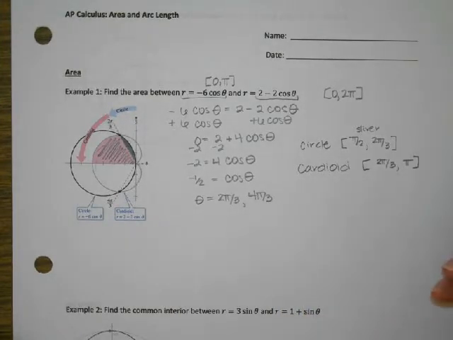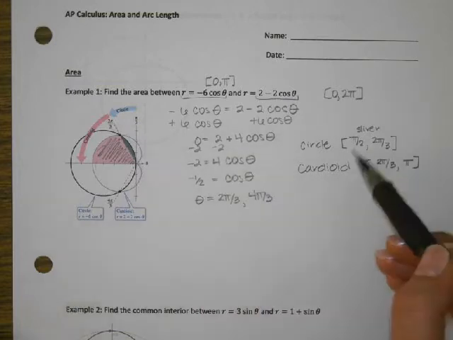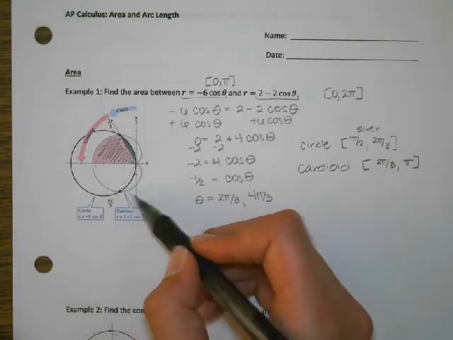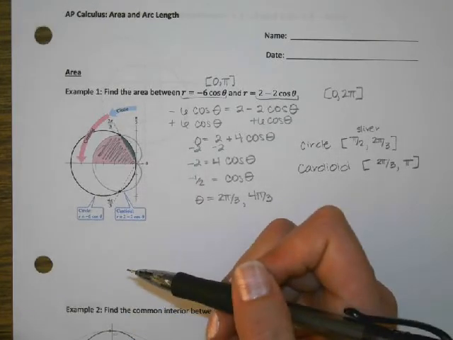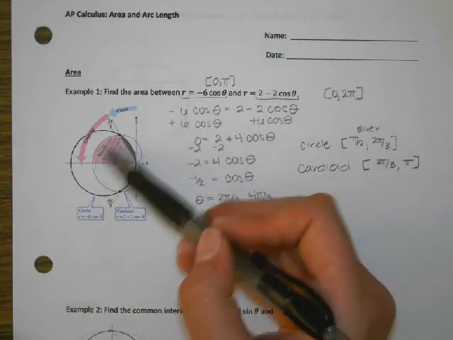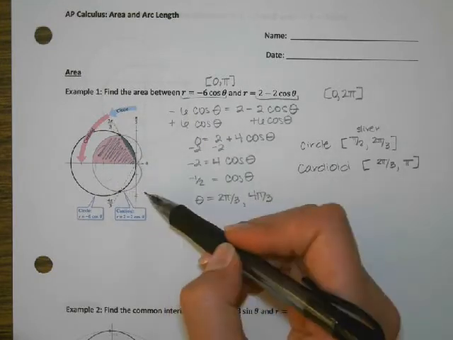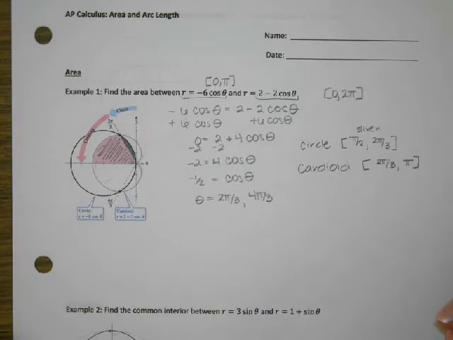Now the other option, if you didn't want to have to double it at the end, is to find out what both of your slivers were. One sliver is pi halves to 2 pi thirds. The other sliver would have been 4 pi thirds to 3 pi halves. Then you would be adding together 3 different integrals: one for the first sliver, one from 2 pi thirds to 4 pi thirds for the big part, and one for the other sliver. You would add all 3 of them together, and that gives you the whole area.